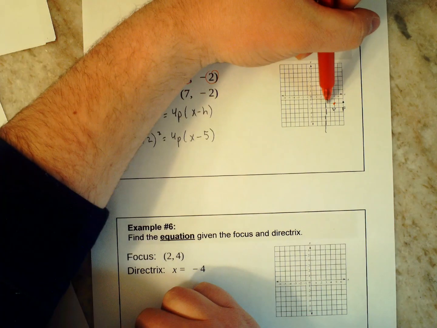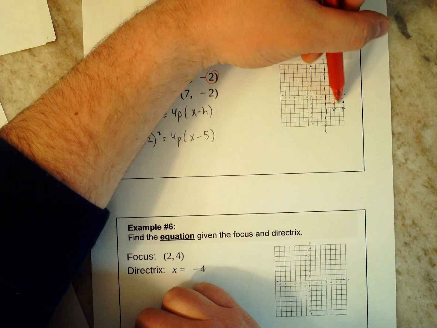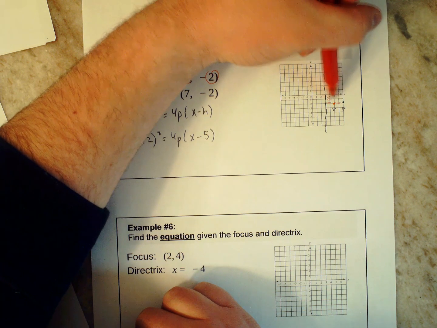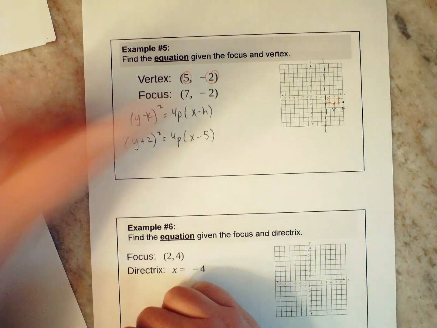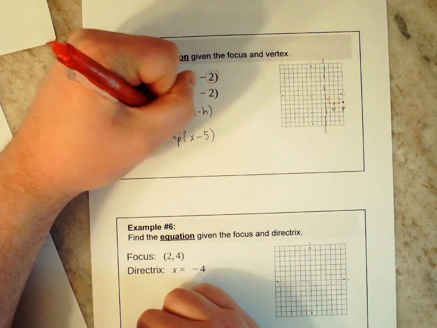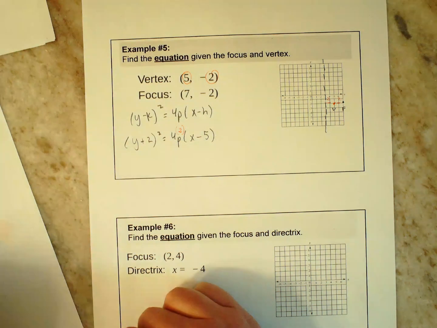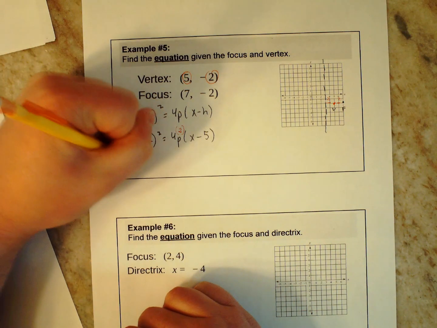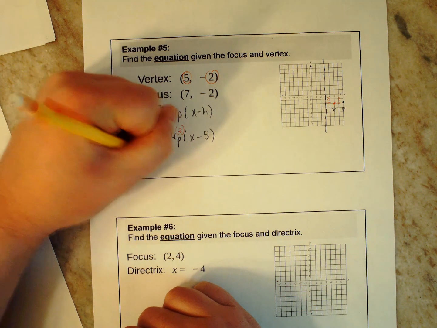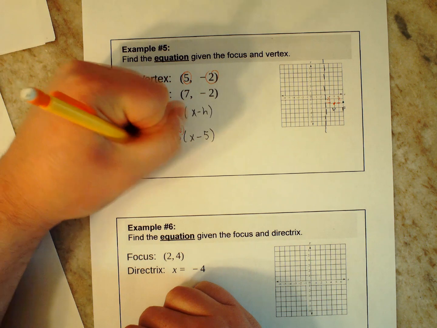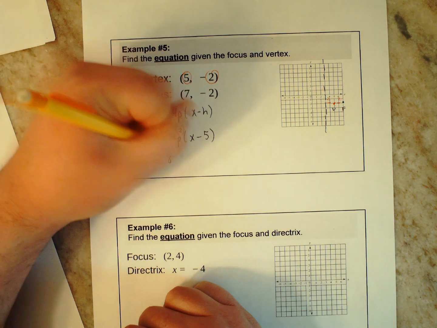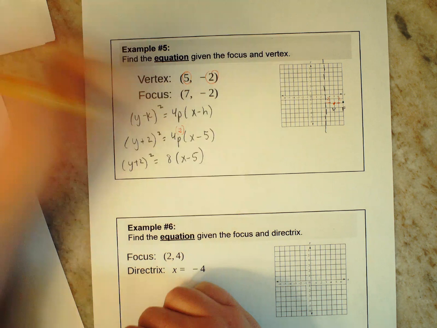What's the distance between the vertex and the directrix, and the vertex and the focus? 2 units. So that means that 2 needs to go right there. So my final equation is y plus 2 squared equals 8, that is 4 times 2, times x minus 5.